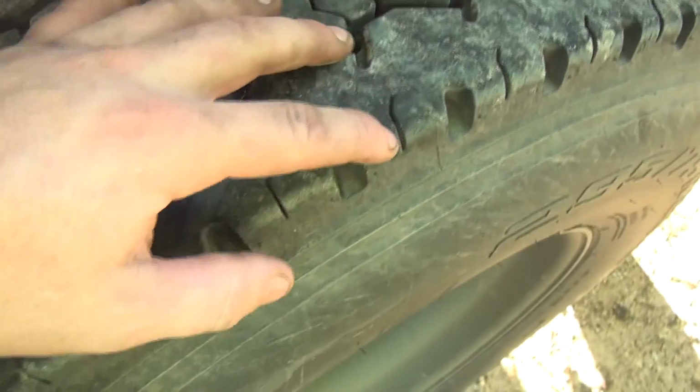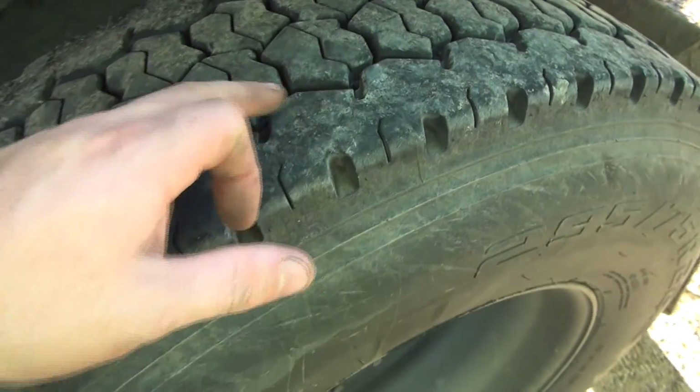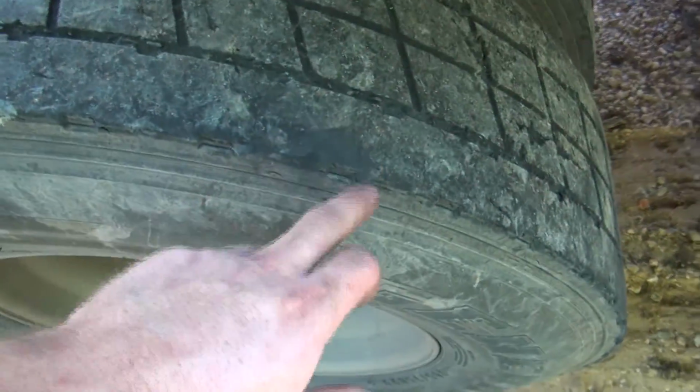Another thing I'll throw in there on the drive tires is if you're running long haul, you want a closed shoulder drive tire. And I'll show you that real quick, what I mean by that. This is a closed shoulder. An open shoulder drive tire is like a mud grip on a pickup. They'll be open in here. See, both of these are closed shoulder drive tires.